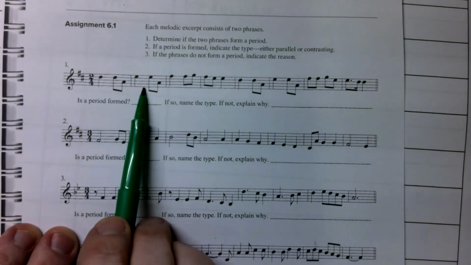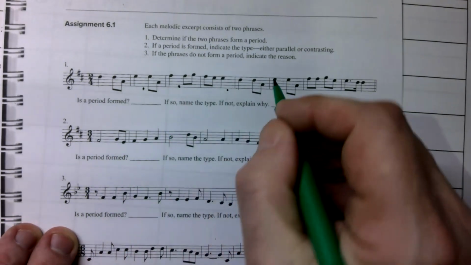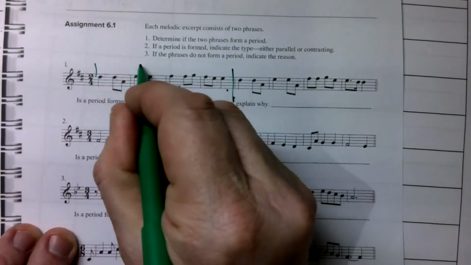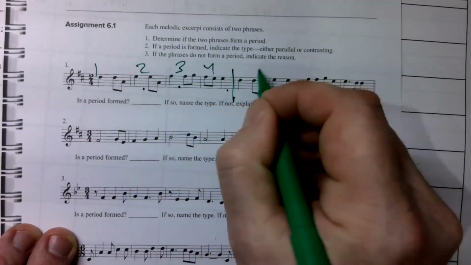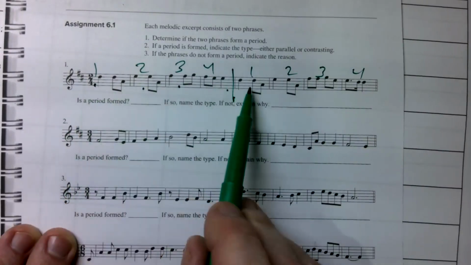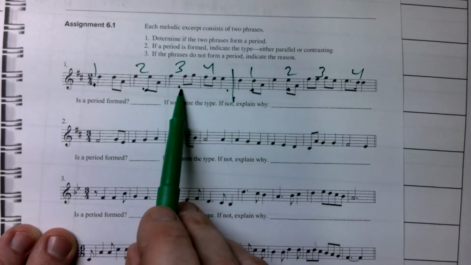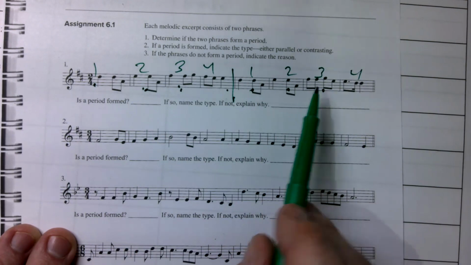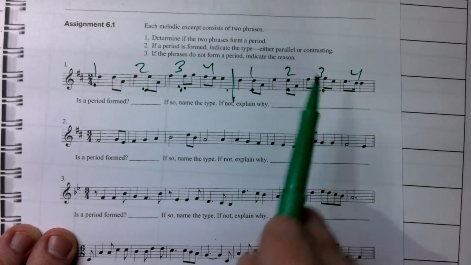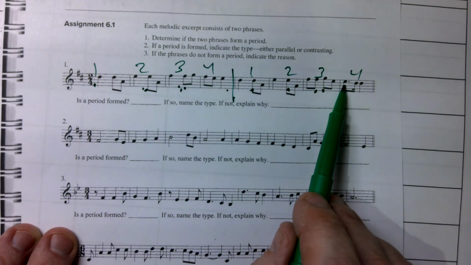La da da dum da da hum da da dee da dum. Definitely a stopping point right there, right? And then we start again. So if we number the measures, that can help. So number 1, the same as number 1. Number 2, the same as number 2. Number 3, the same as 3. And then number 3, mostly the same as number 3. And then number 4 is where we really get the big difference.